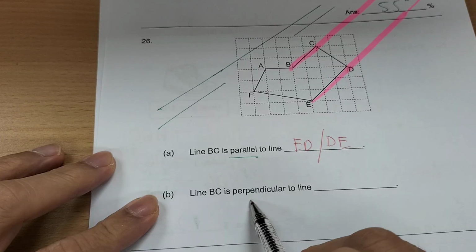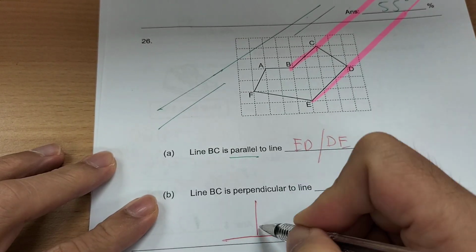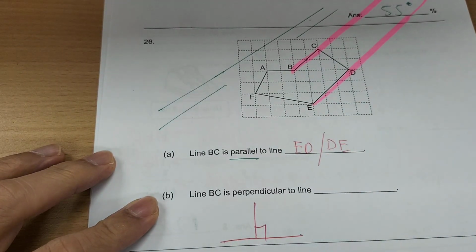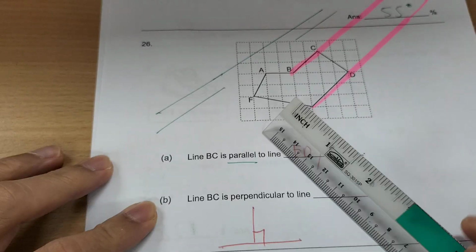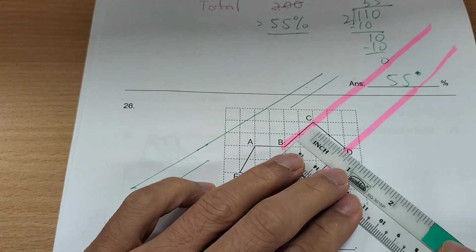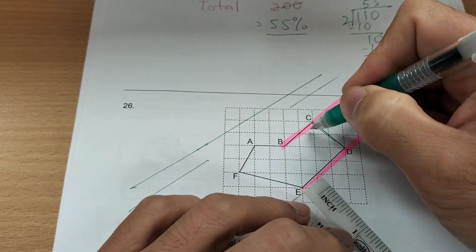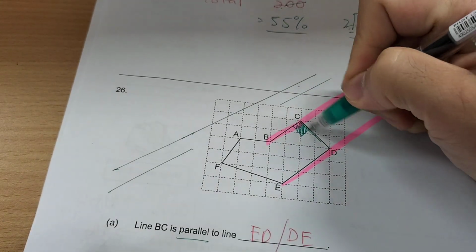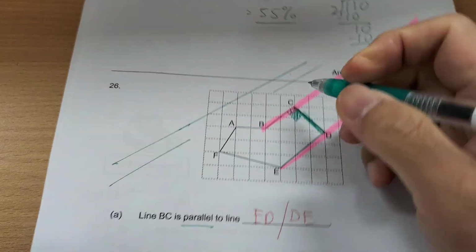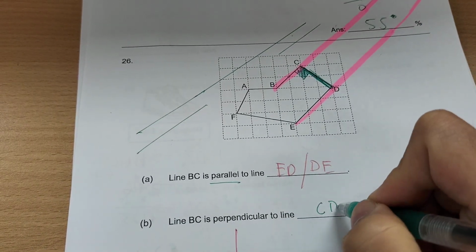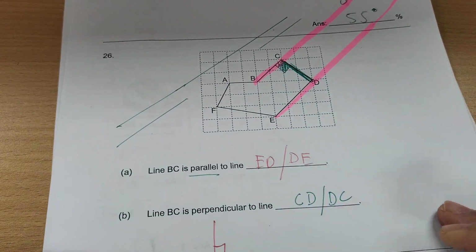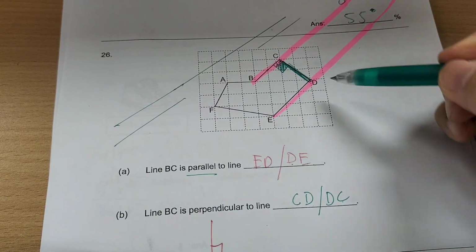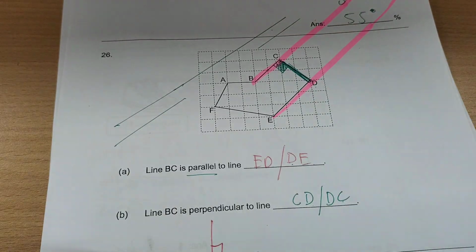Line BC is perpendicular. Now perpendicular means meet at right angles. Now BC is this line. And where's the right angle? Simple, I use my ruler. I put it on BC. There, I found the right angle. It's here. This is the right angle. So it is perpendicular to this line. This line is called CD. Can you write DC? Yes, you can. Please notice these are all capital letters.